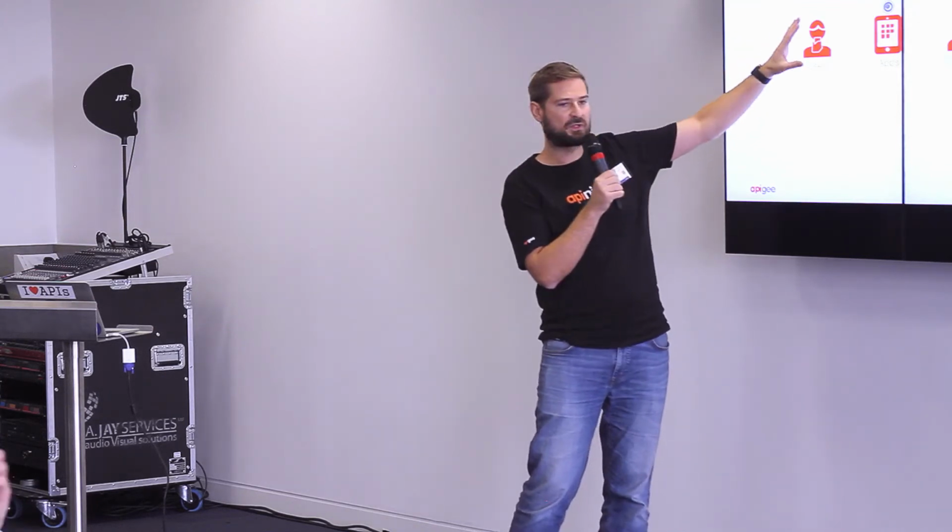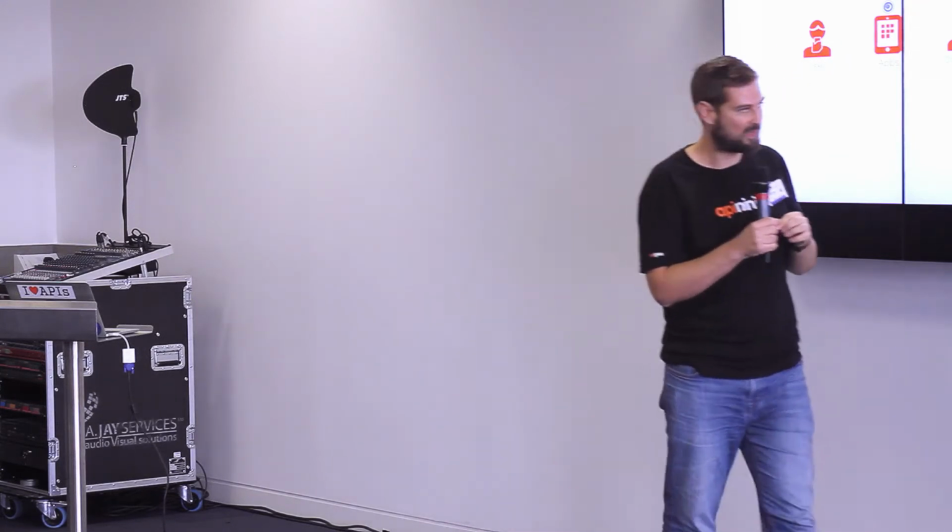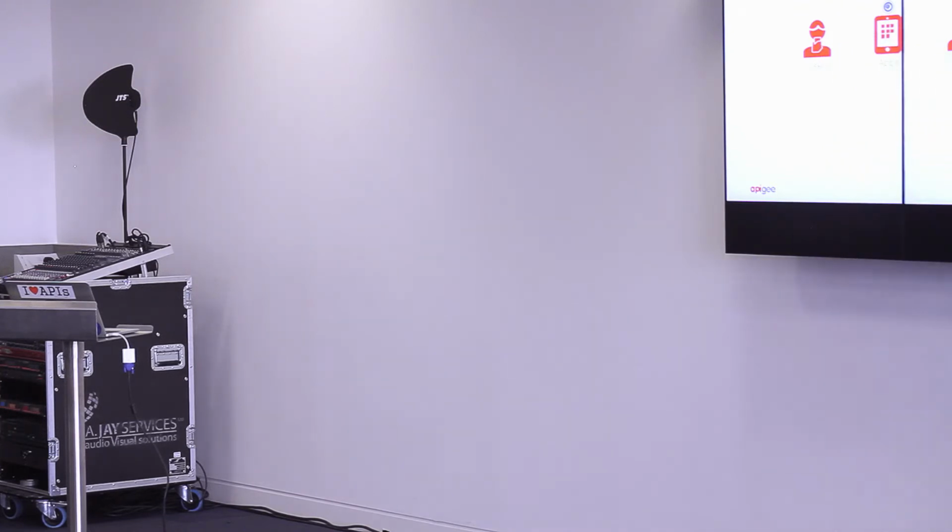So this is the way we see the value chain going from a user, a consumer, all the way into your back-end systems. In Apigee, we like to look at it from this side. But I know that most of you are thinking about it from this side, right?